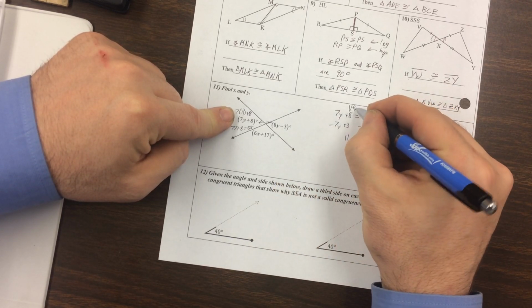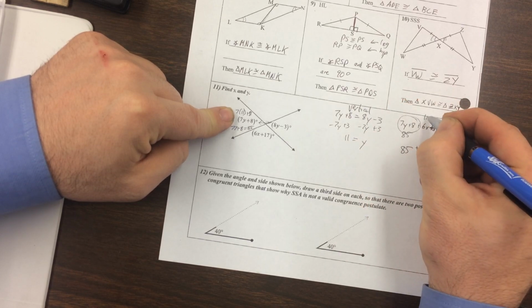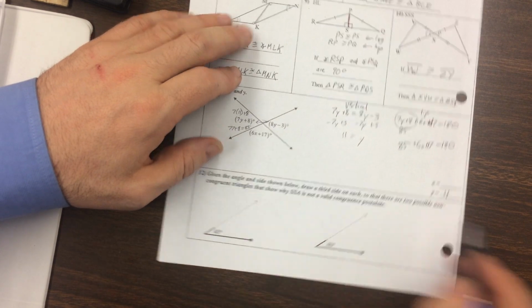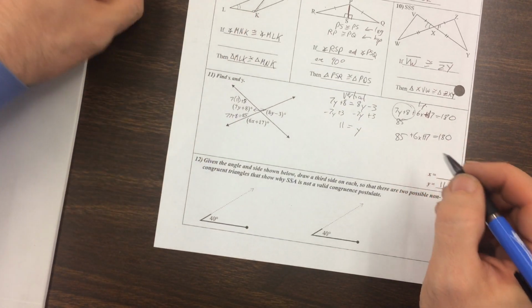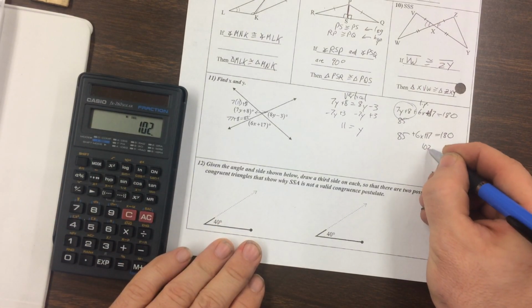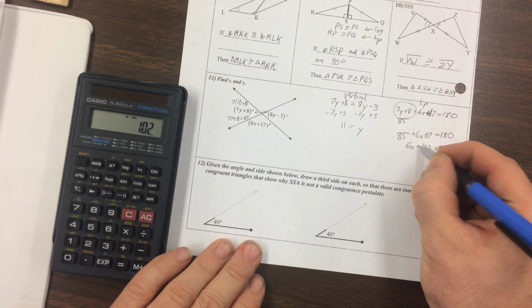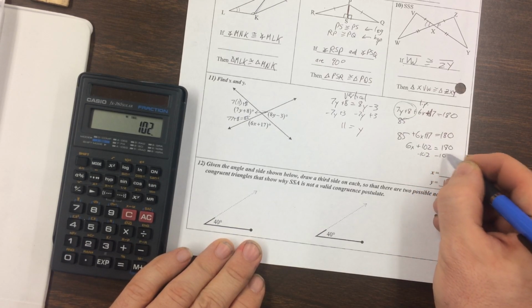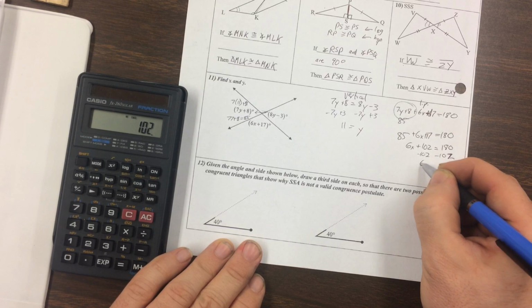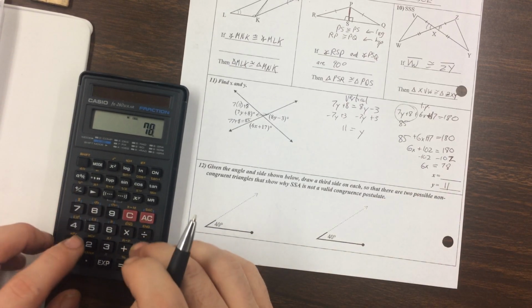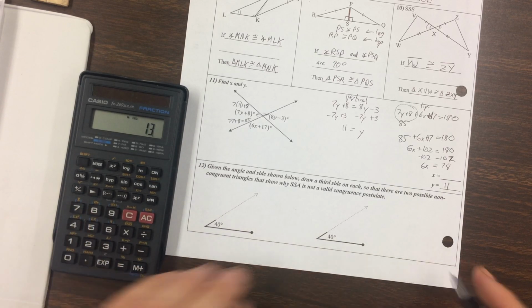So here we've got vertical angles, and this is a linear pair. Two angles in a pair make a straight line. 85 and 17 are 102. 6x plus 102 equals 180. Subtract 102, and I have 6x equals 78. So x equals 13.